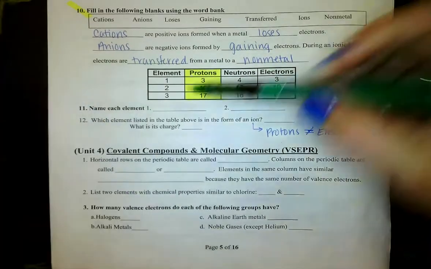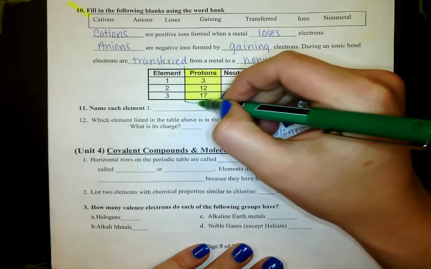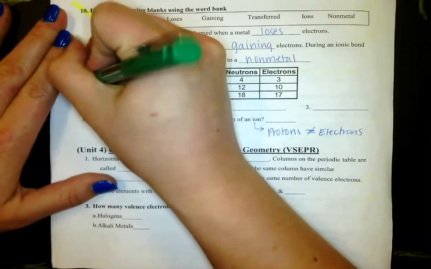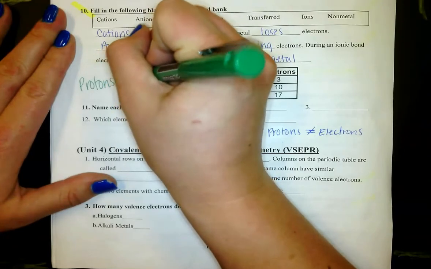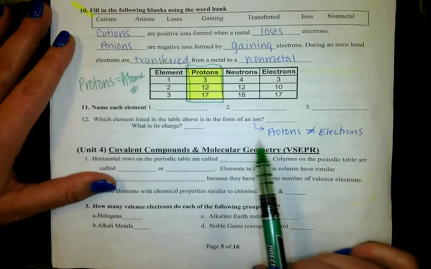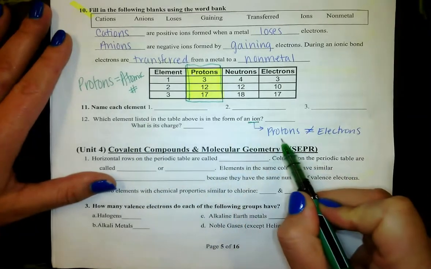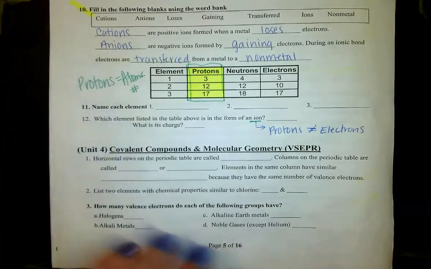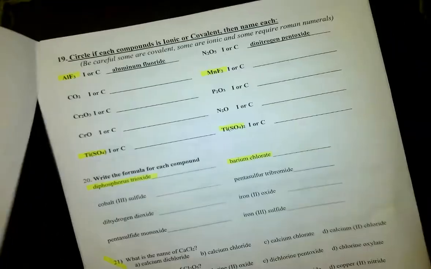All right, and then to find number 11, all you have to do is look at your number of protons to identify your atoms, okay? Because your protons are equal to your atomic number. Okay, and then to solve for number 12, we want to find the one that's an ion. The best way to do that is find where protons are not equal to electrons. All right, and then you can fill out the rest of this page. We're going to move on to the next one.